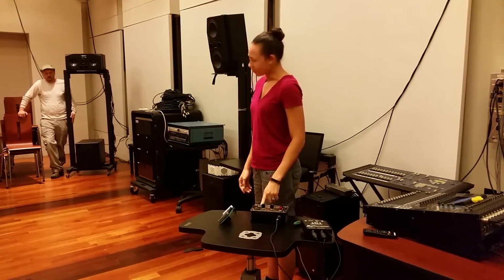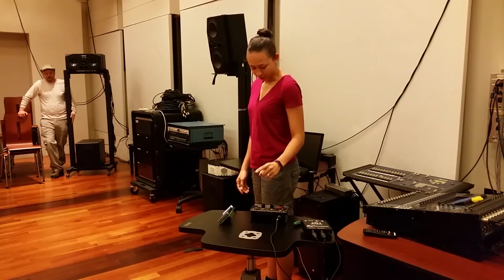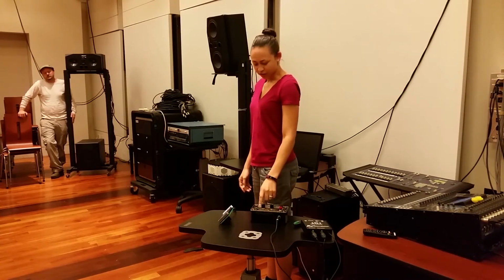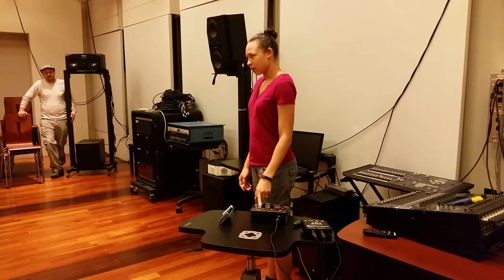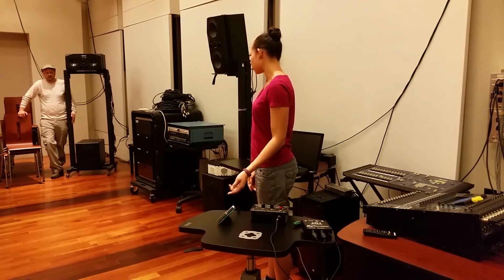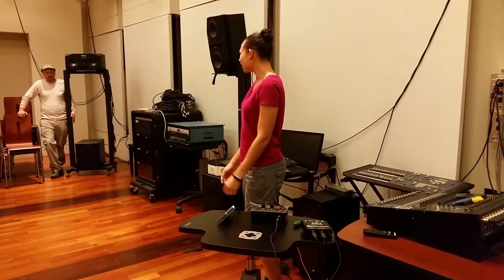Anyways, the effects that I have in here are tremolo and a phaser. Basically the knob here is just volume. How I was playing around with it is I was hooking this cord up to my phone or my computer and playing audio files into it.